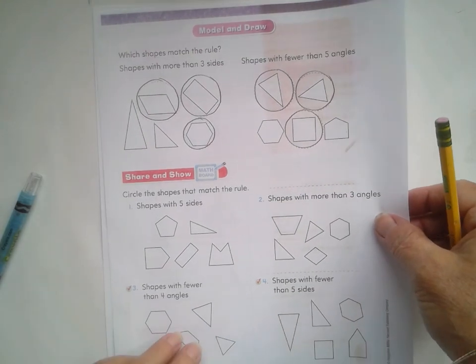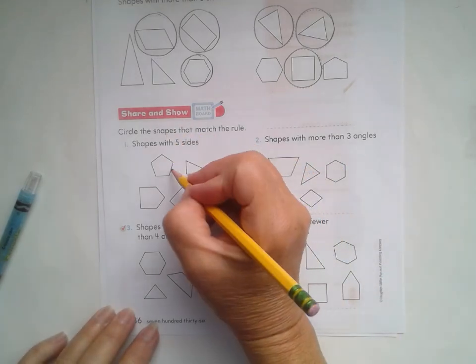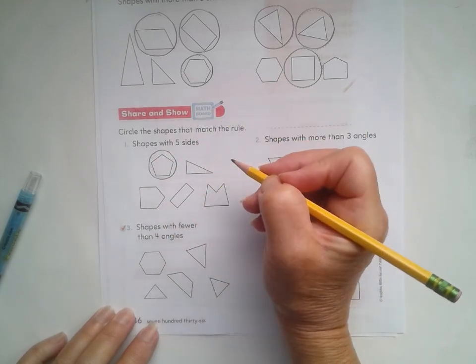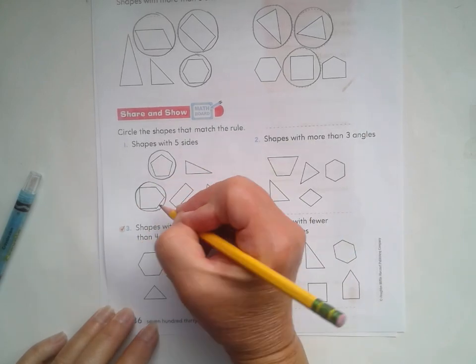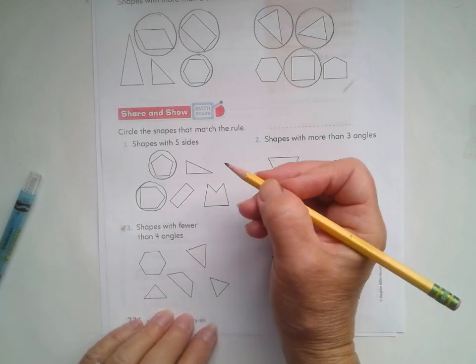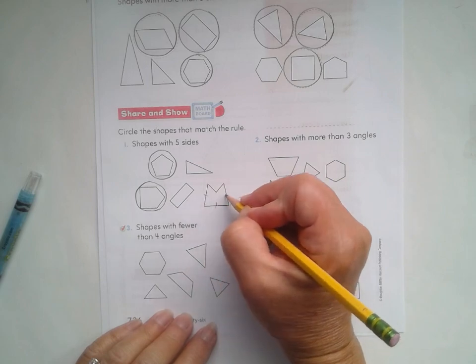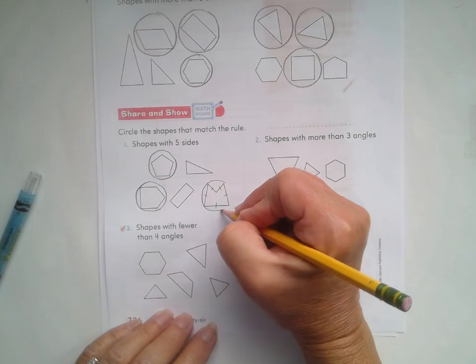So let's go down to the bottom, share and show. Circle the shapes that match the rule. We're going to circle the shapes with 5 sides. So the sides. This one has 5 sides. This one does not have 5 sides. This one does. This one only has 4 sides. Let's count this one. It's kind of a different shape. 1, 2, 3, 4, and 5. So we would circle this one.